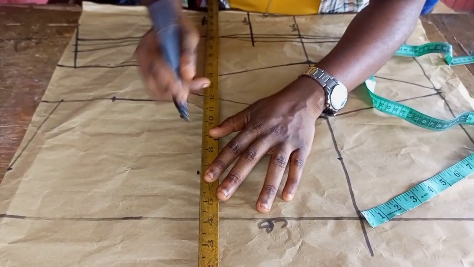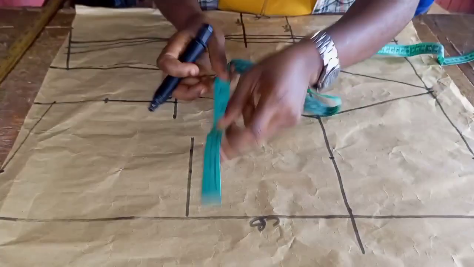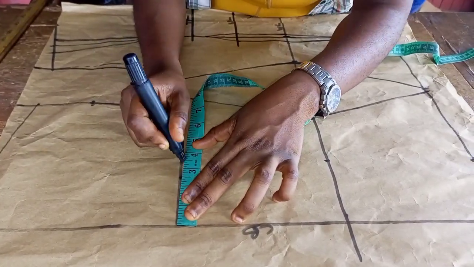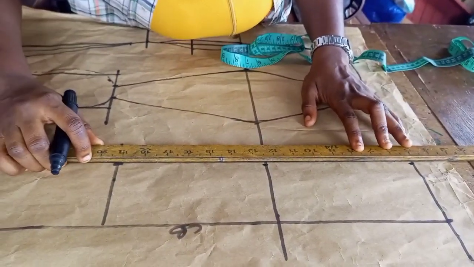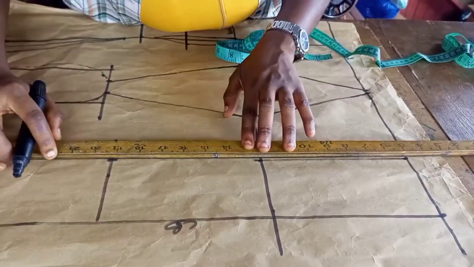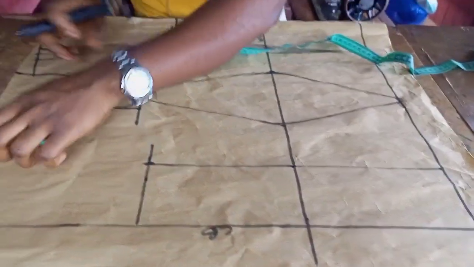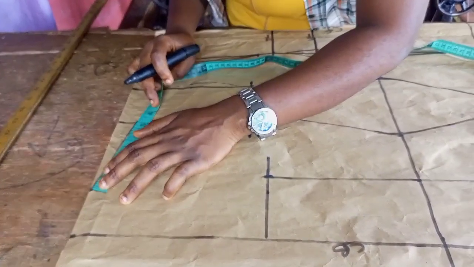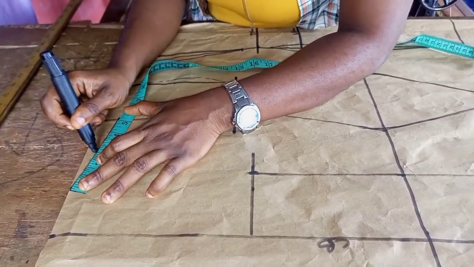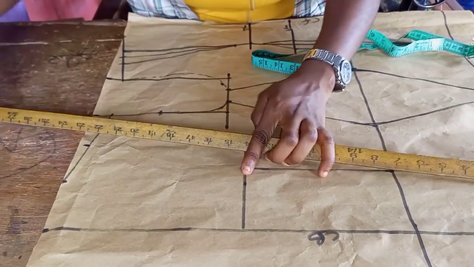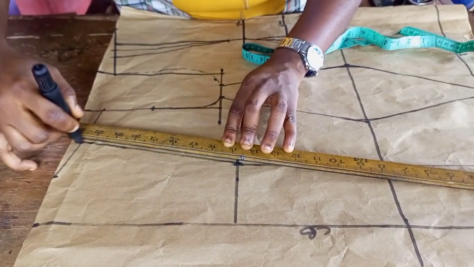Then I'm going to slightly extend that point. And once I do so, at that point I'll mark my 3.5. And once I do so, I'll connect it all the way from here to here, then from here to here. Now the same thing we did for the front to get the shoulder point, the midpoint on the shoulder, we do it again. Remember, it is 5 1/4 divided by 2. We have 2 5/8. Then we go ahead and connect that 1 inch point now up to this point.